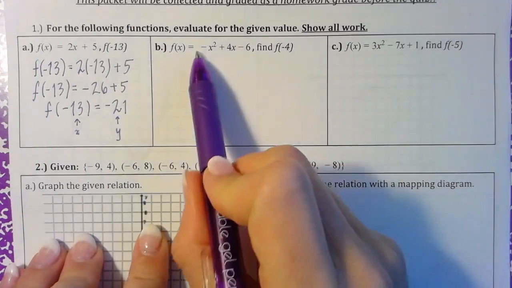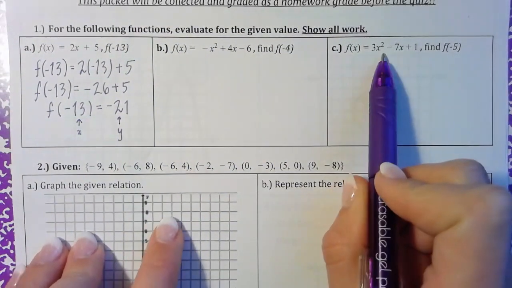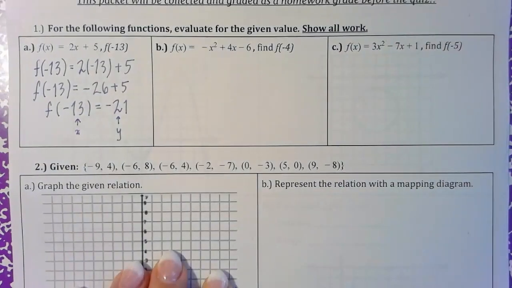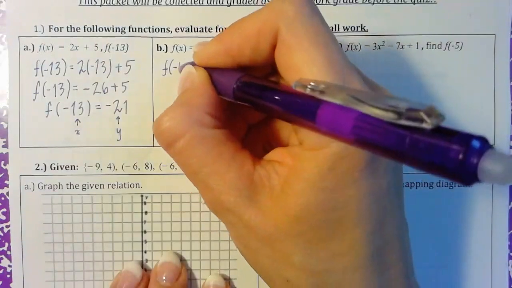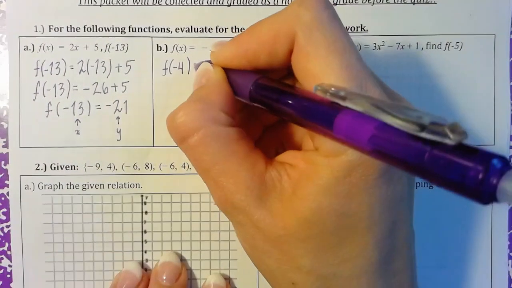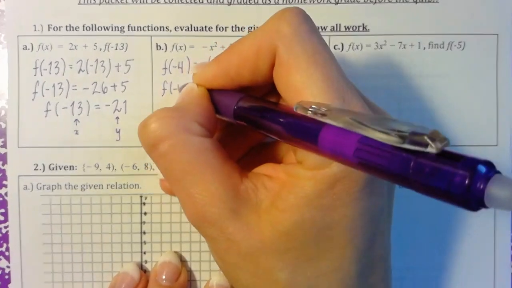For the next example, we have to watch out. We have a negative in front of the x squared, and here in the third one, we have a 3 in front of the x squared. So we want to make sure we're doing these correctly. So over here, we're going to do f of negative 4. Always think about that being an x. Next line, I'm going to write that f of negative 4 again.